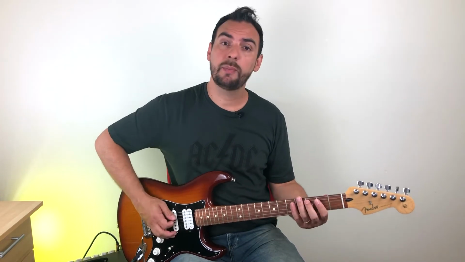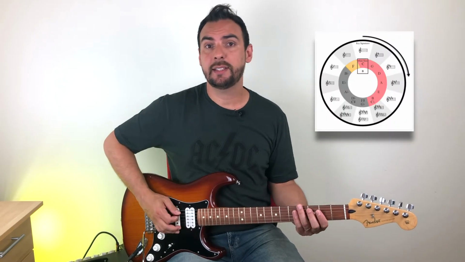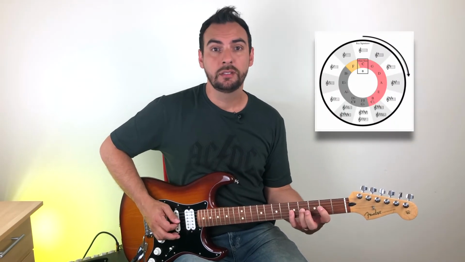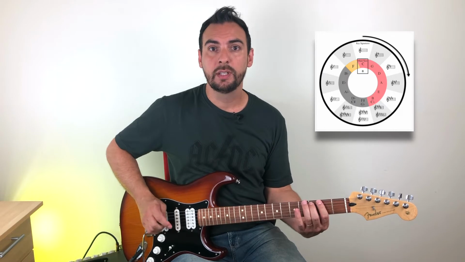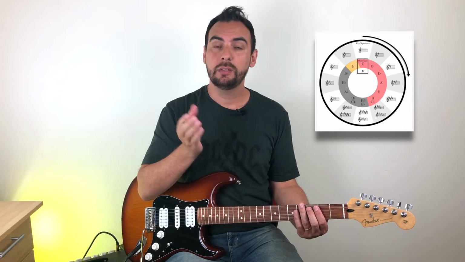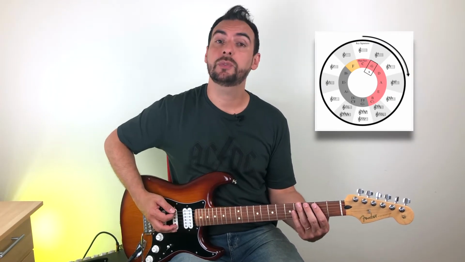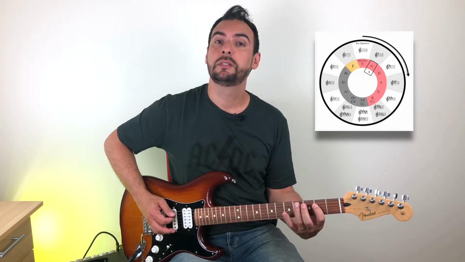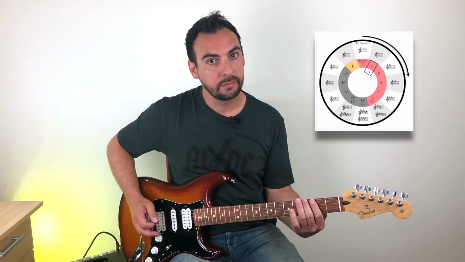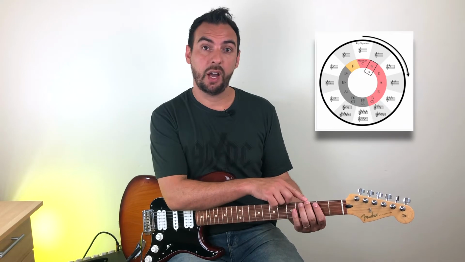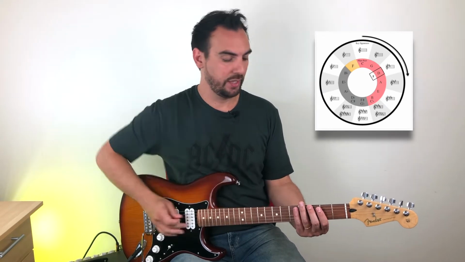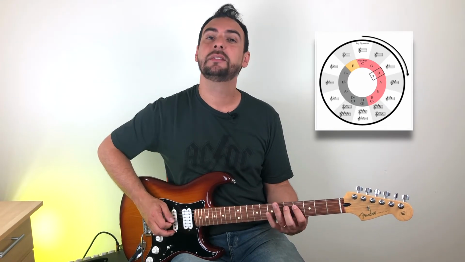Now, when you have the C major scale, we don't have any accident. Now, if you get a fifth above your C, which is G, in this scale you have one accident, which is F sharp. So you have just one accident. If you get the fifth of G, which is D, then you have two accidents.